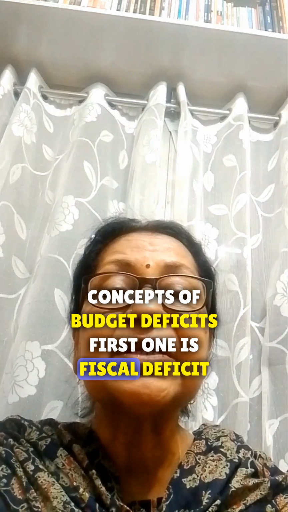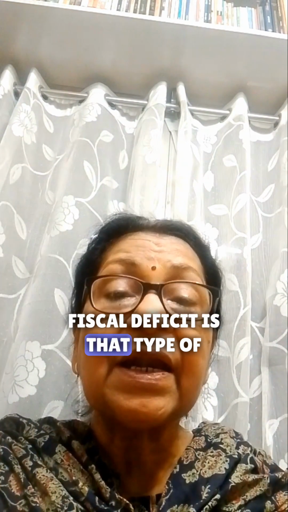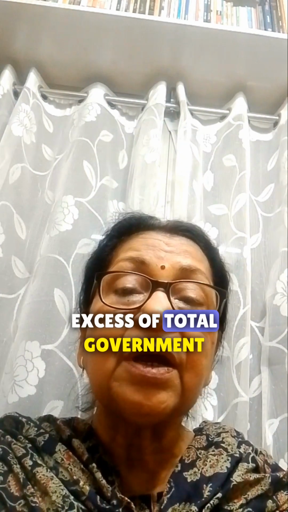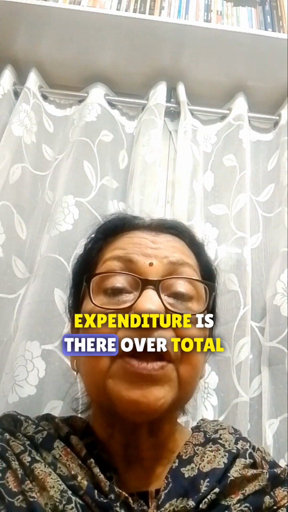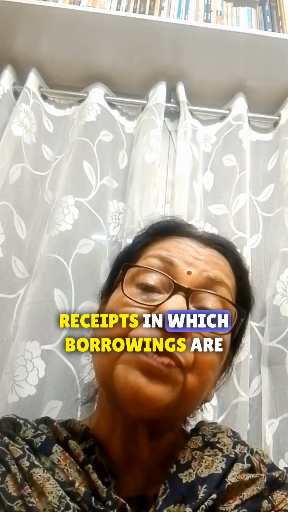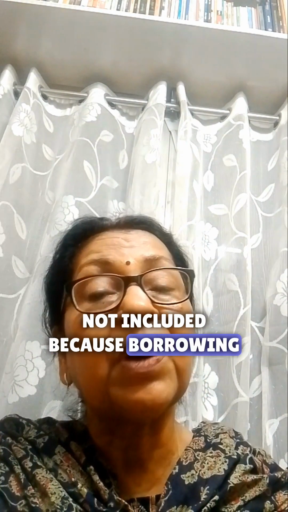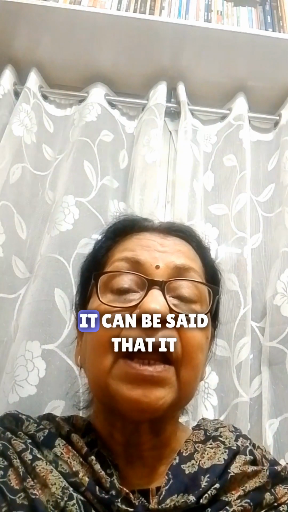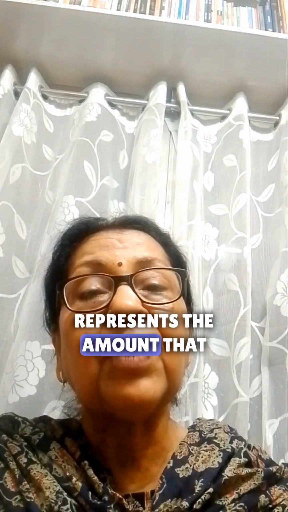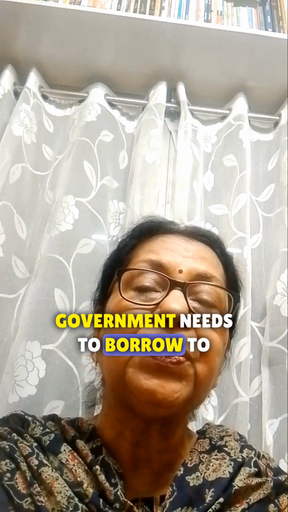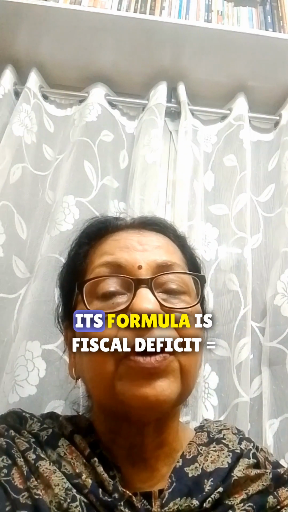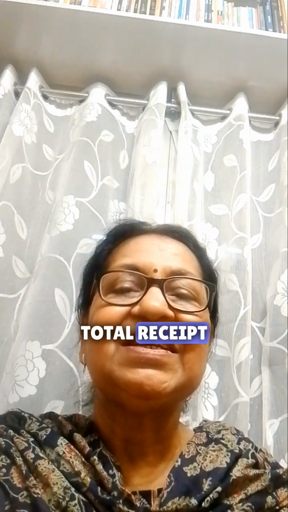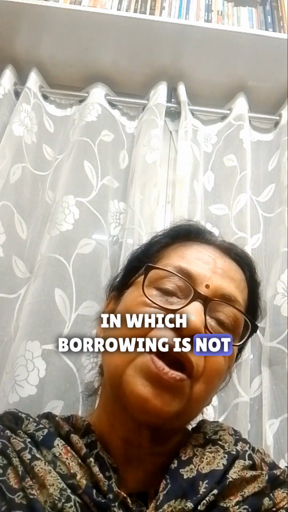First one is fiscal deficit. Fiscal deficit is that type of deficit which occurs when there is an excess of total government expenditure over total receipts, in which borrowings are not included because borrowing is not a receipt in a given year. In other words, it represents the amount that the government needs to borrow to cover its expenses. Its formula is: fiscal deficit is equal to total expenditure minus total receipts, in which borrowing is not included.